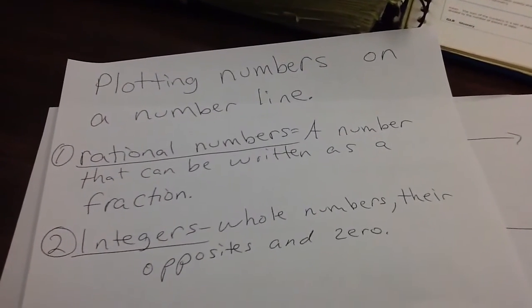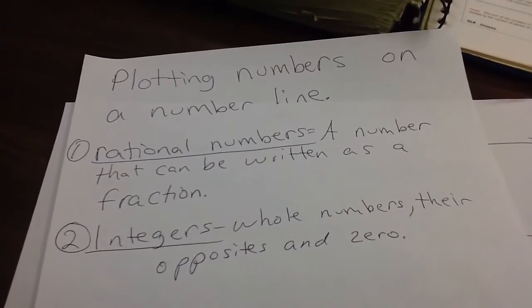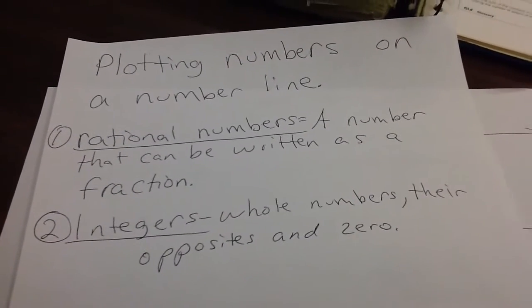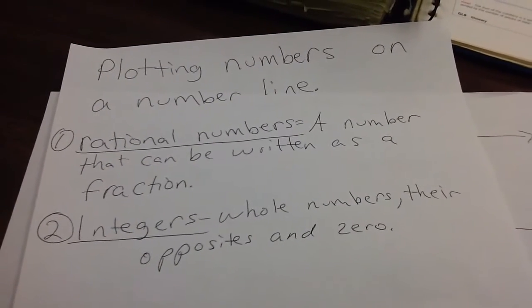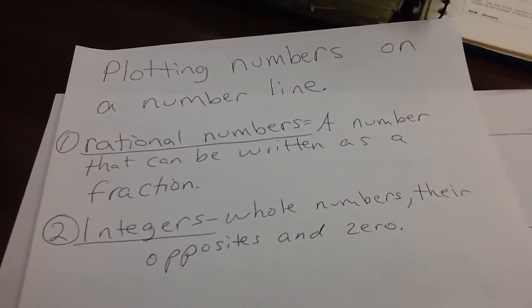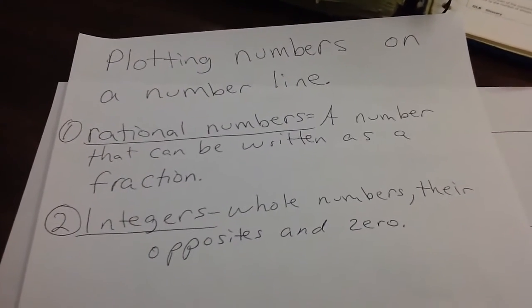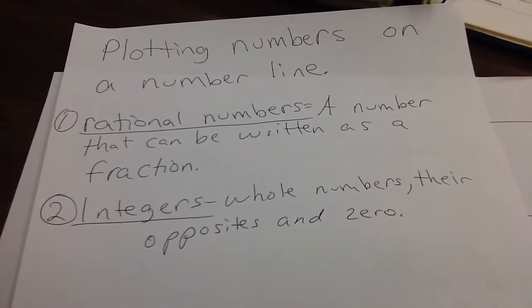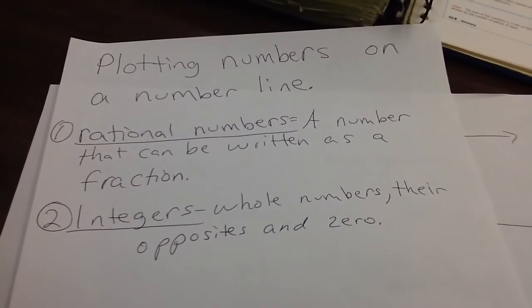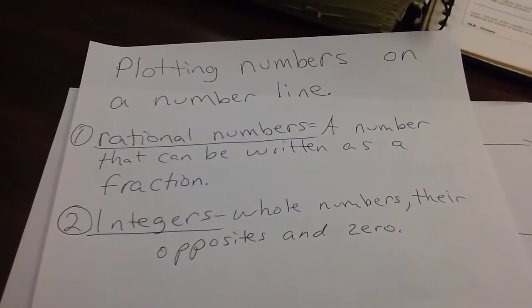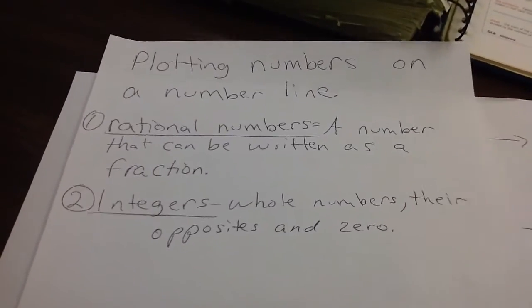Today we're talking about plotting numbers on a number line. This is what we're working on now in math. Rational numbers are numbers that can be written as a fraction. Those are terminating, repeating, or whole numbers, or their opposites. Integers are whole numbers, their opposites, and zero. These definitions are in the back of your book, so it might be a little different than these, but it's still relatively the same meaning.